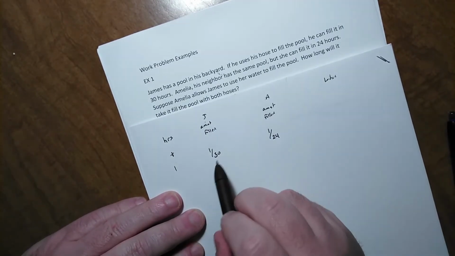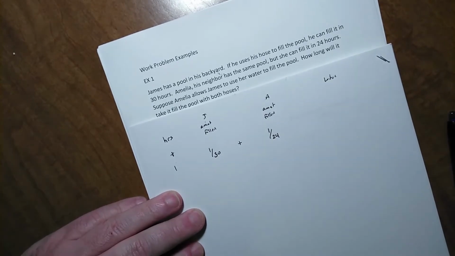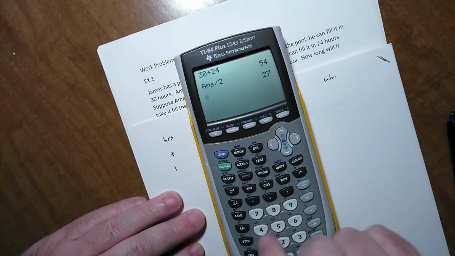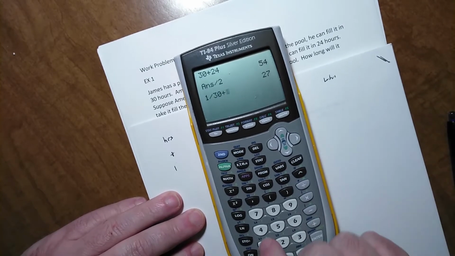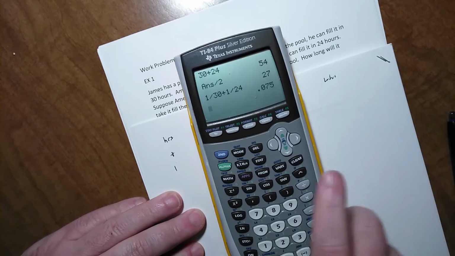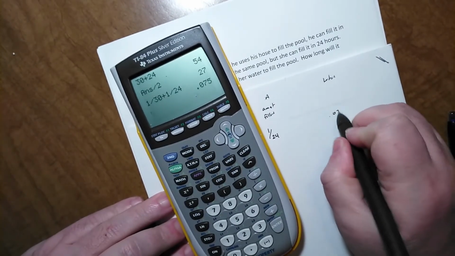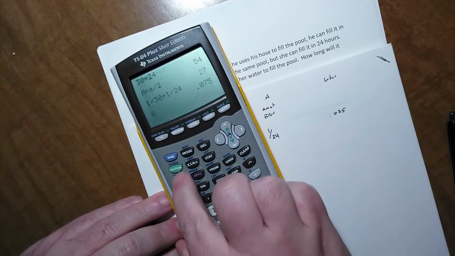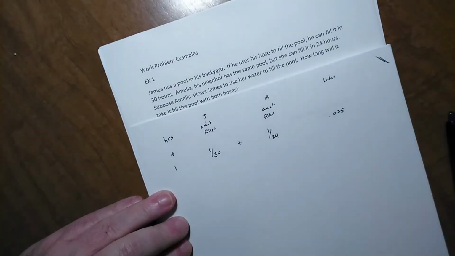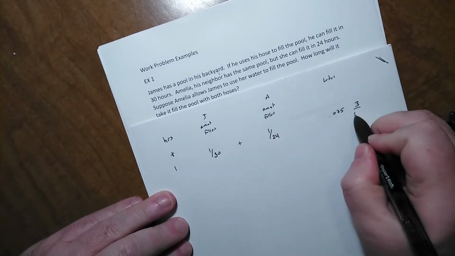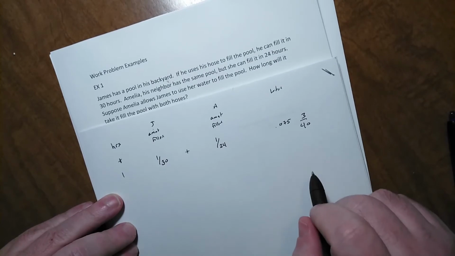So after 1 hour, we have James plus Amelia, and I'm going to be extraordinarily lazy about this and say this is 1/30 plus 1/24, and we end up with 0.075. Let's call that as a fraction: we have a total of 3/40 of the pool filled after 1 hour.